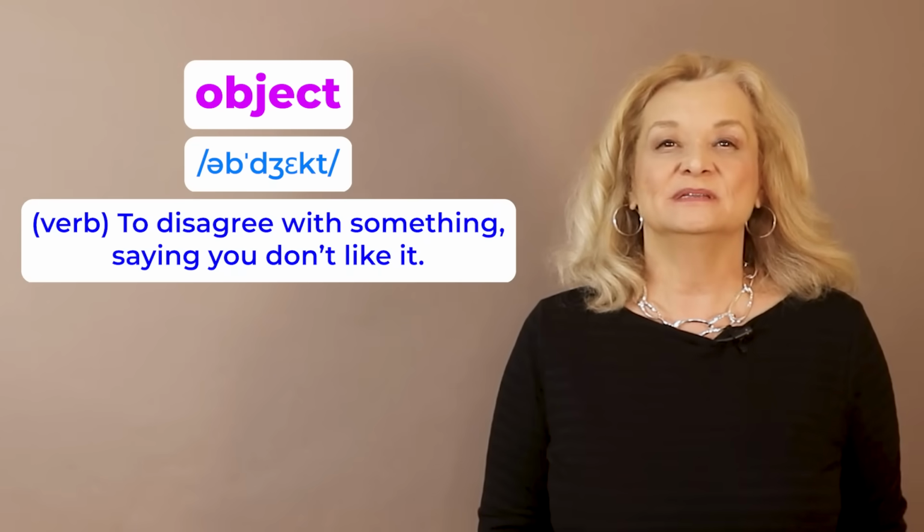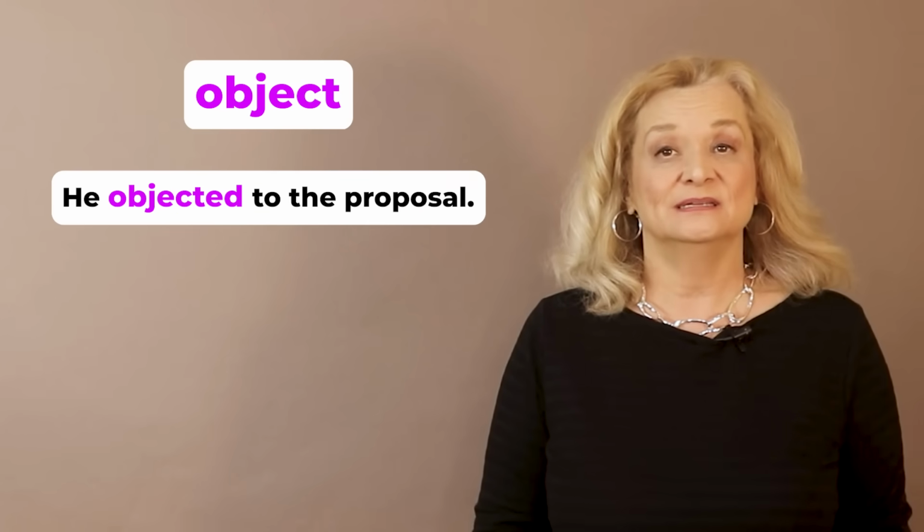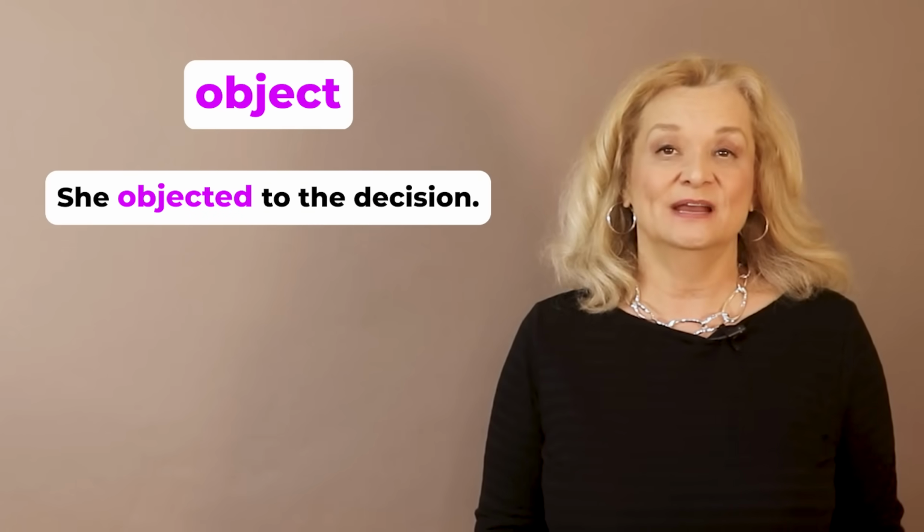And object is a verb, to object. And that means to disagree with something, to say that you don't like it. He objected to the proposal. She objected to the decision. So we have object and we have object. And be careful about these syllable stress changes. As you can see, if you stress the wrong part of the word, it's a completely different meaning. Using the correct syllable stress is a very important part of being understood when you're speaking English. So make sure that you learn all of the rules about syllable stress and words.